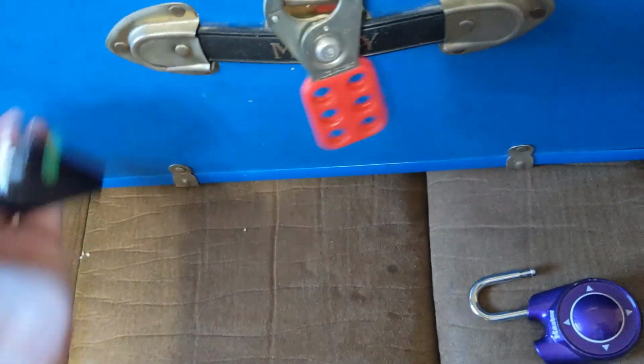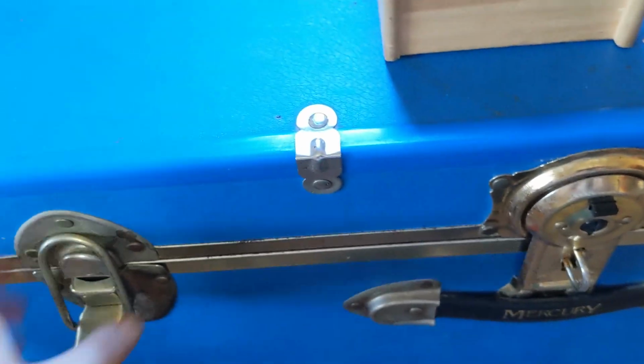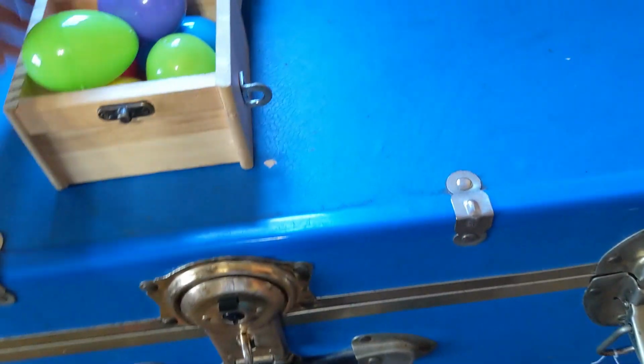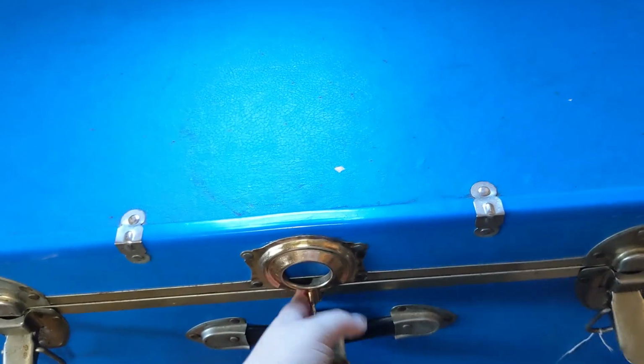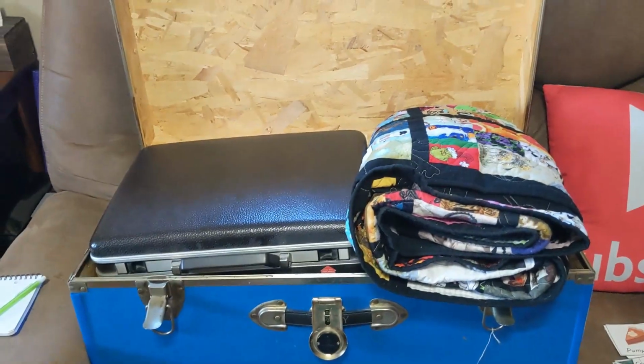Okay, so we got both of these off. Take this big hasp off. People might think they're close to being done because they don't have any other boxes to open, but they would be sorely wrong. Briefcase, boxes, and more boxes. The trunk has a lot of crap in it.